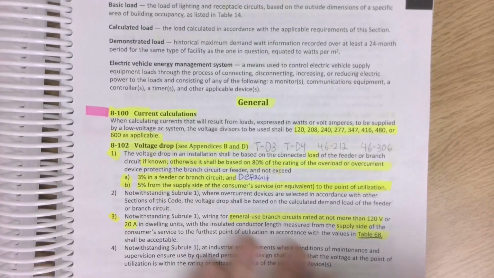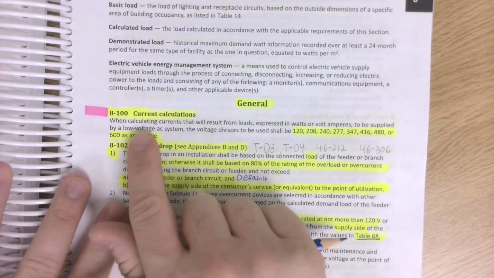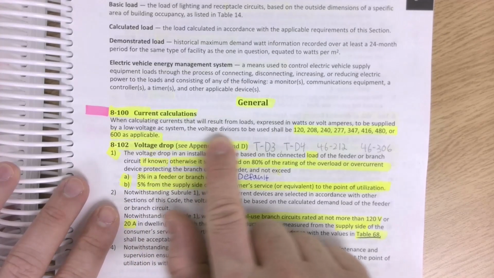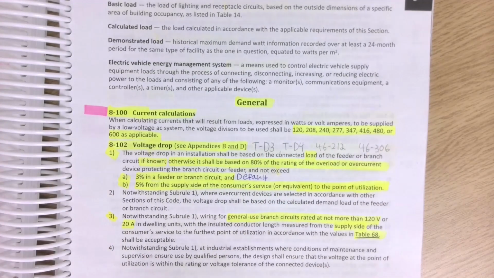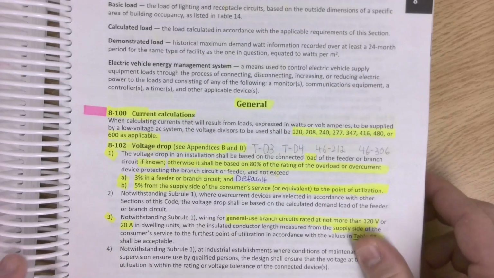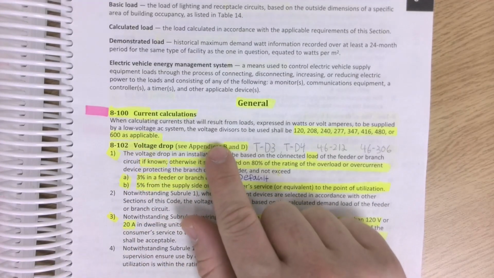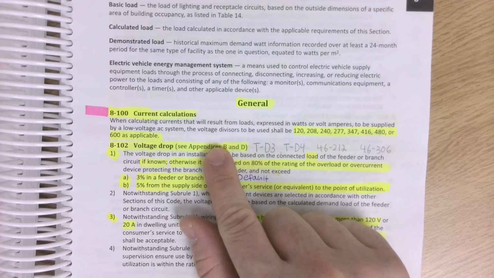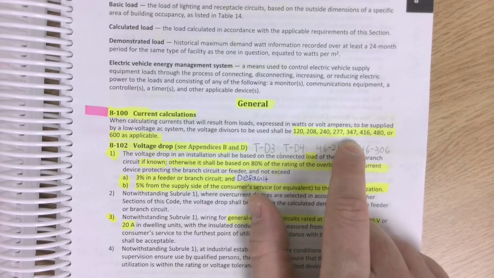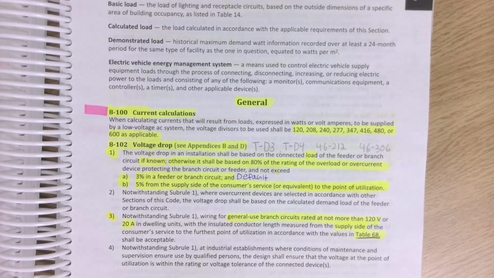An important thing for all the calculations we do in code is this, it says current calculations, but it's going to talk about what to use when we use voltage to divide. If you remember in your lab classes, sometimes your voltage at the bench, we say it's 120, but you actually measure 117 or 116.9. When we're doing calculations for code, we're going to use what's called nominal system voltages. And as it says, the voltage divisors to be used shall be 120, 208, 240, 277, and so forth.